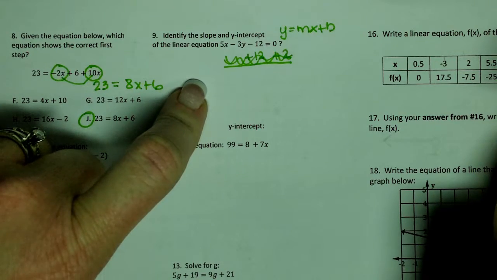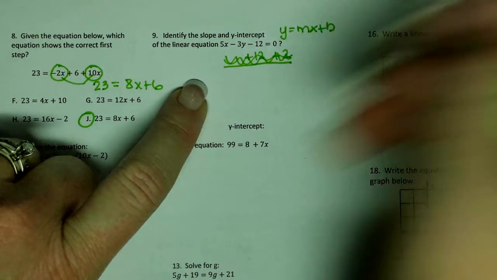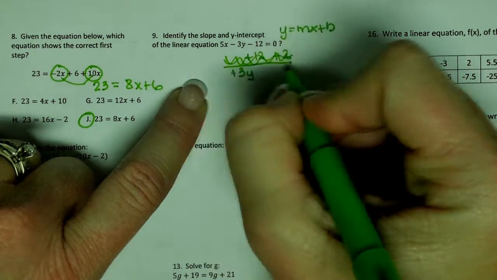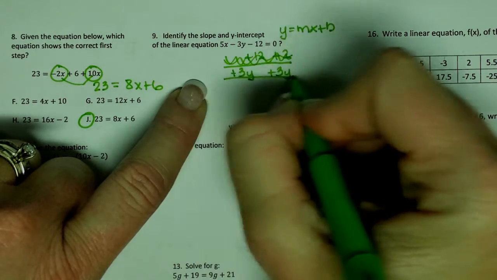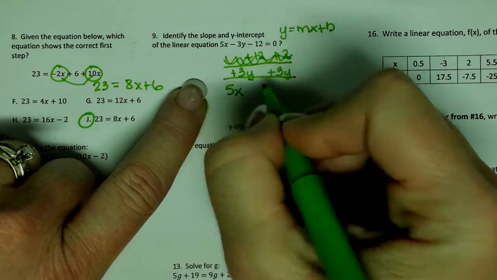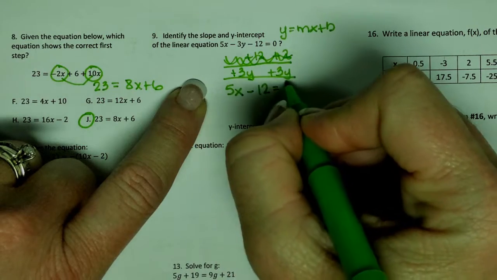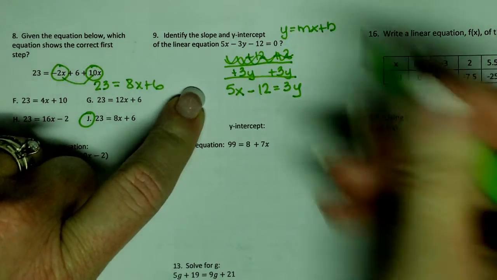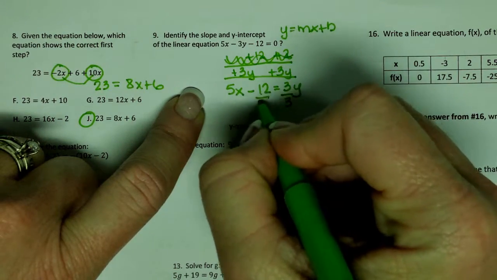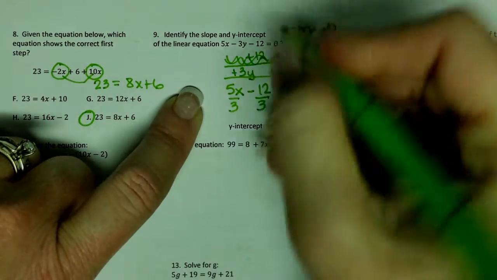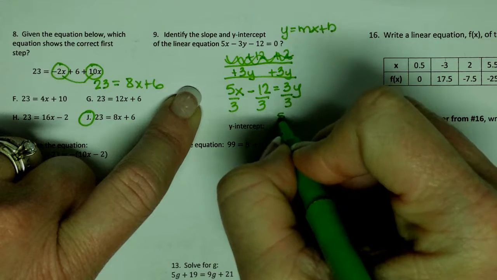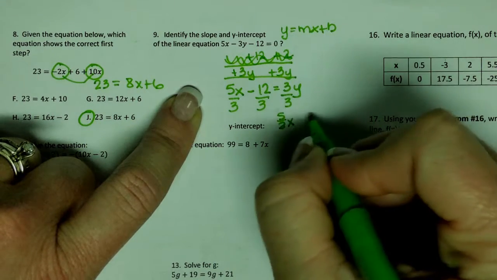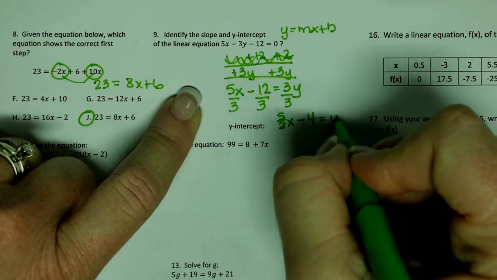So how would we move the y? Plus 3y. So now we have 5x minus 12 equals 3y. And now what? Divide everything by 3. So then we have 5 over 3 x minus 4 equals y.